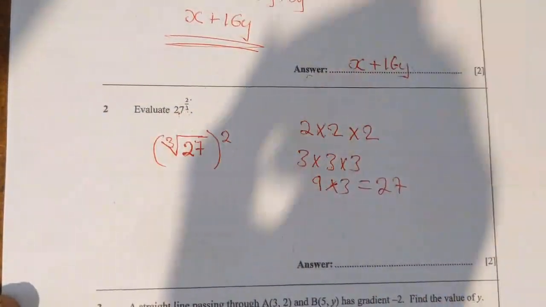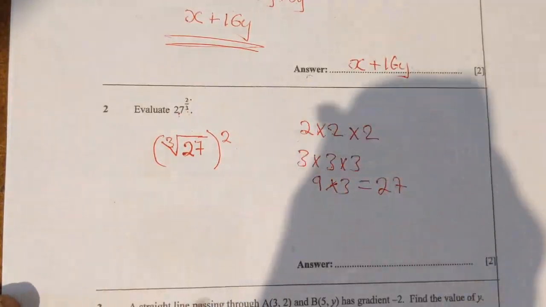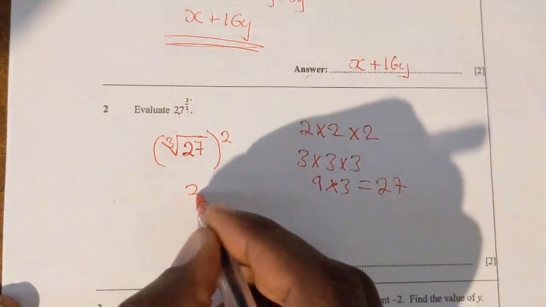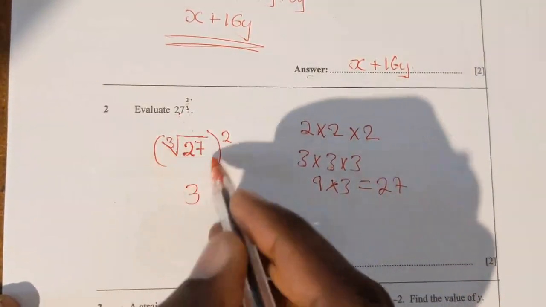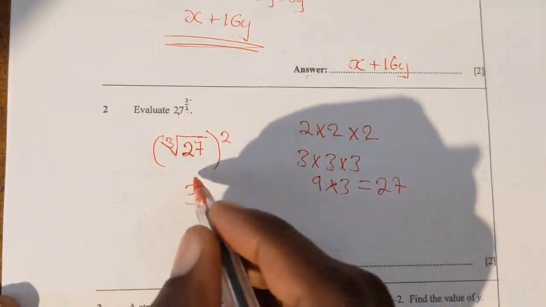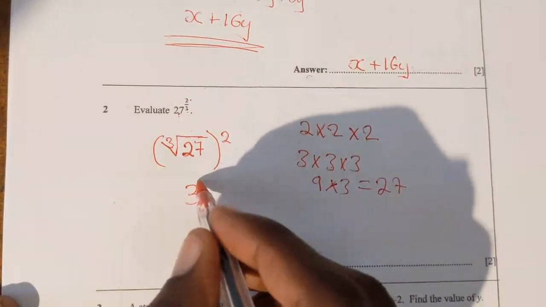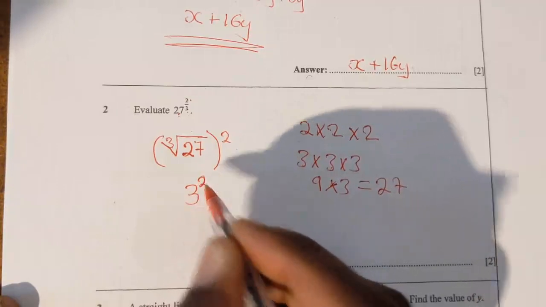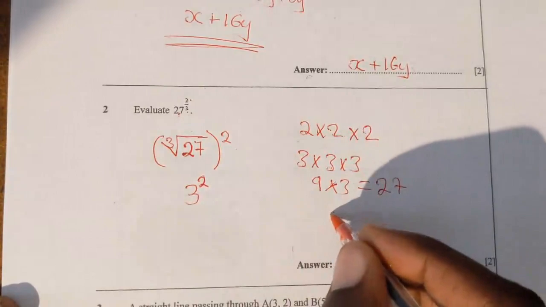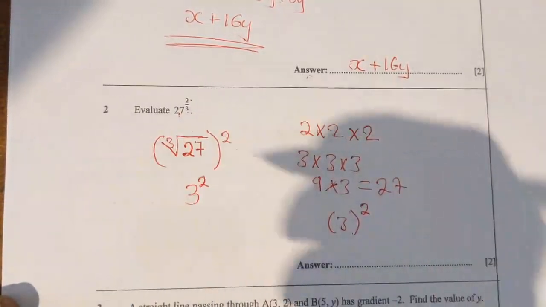So what is that number which you can multiply by itself 3 times and it will give you 27? That number is 3. So you just put the number 3, meaning that this whole thing has been replaced by 3. So this 2 is just a power. It is just one and the same, even if you put it like that.